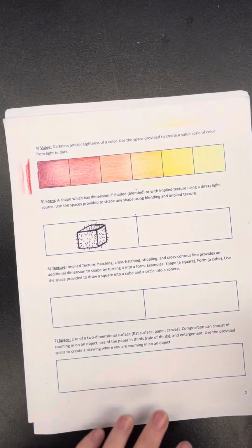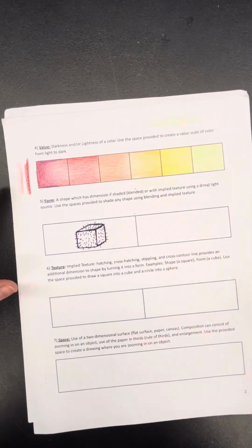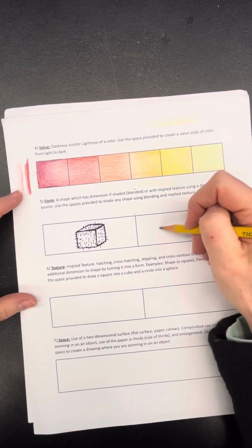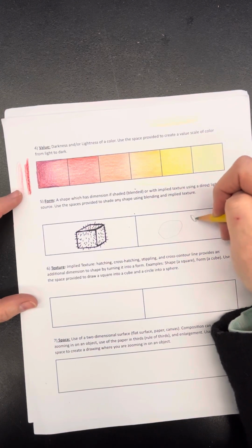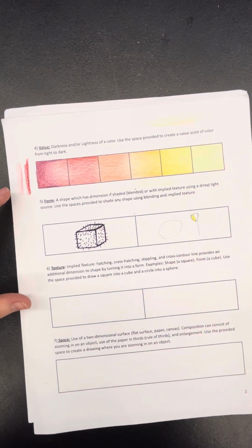Then for the second one for form, you want to create any shape using a pencil really quickly. It doesn't have to be anything. Here's my light source right here. It can be any light source, I'm just going to make this your light source.